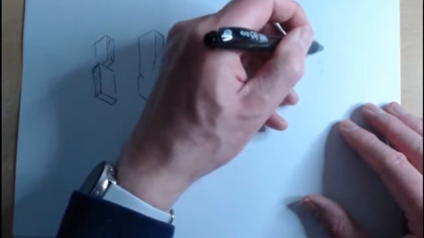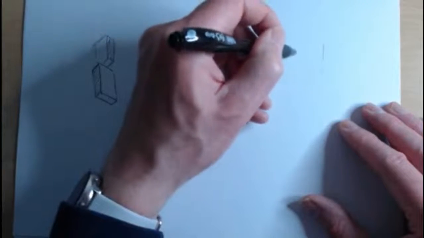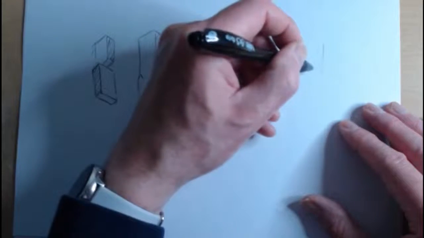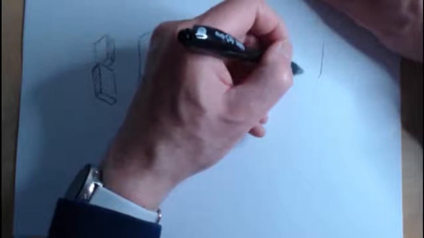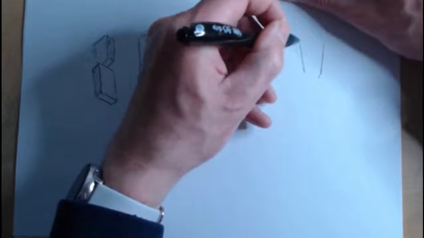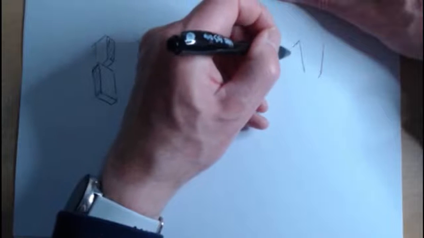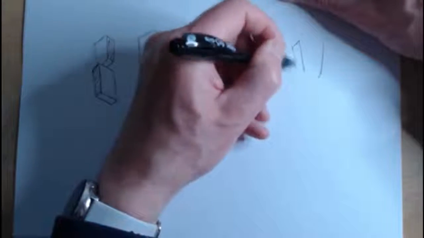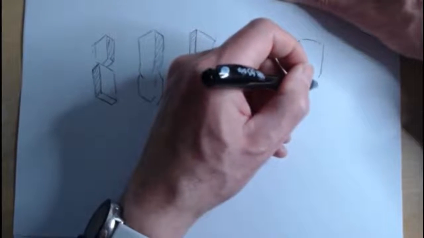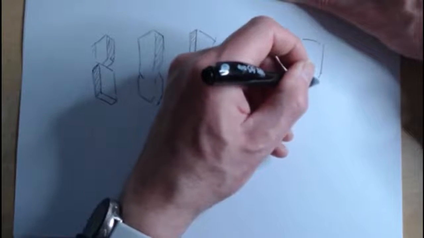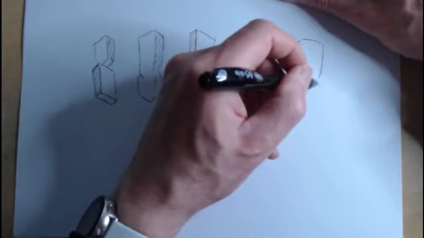Let's get this one. Not quite the right shape, that. It doesn't matter.